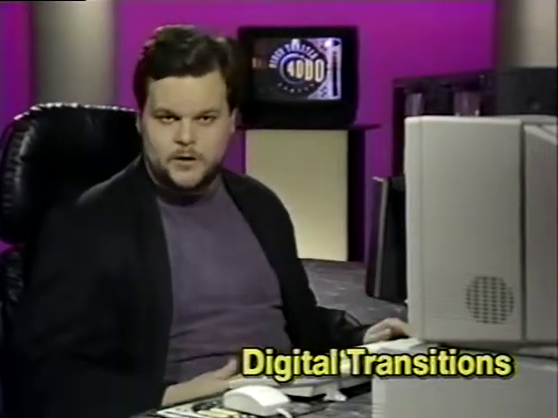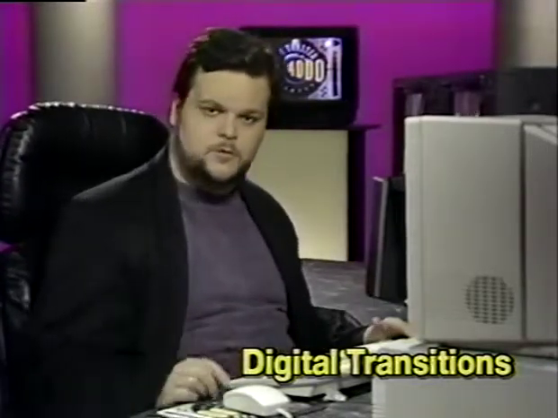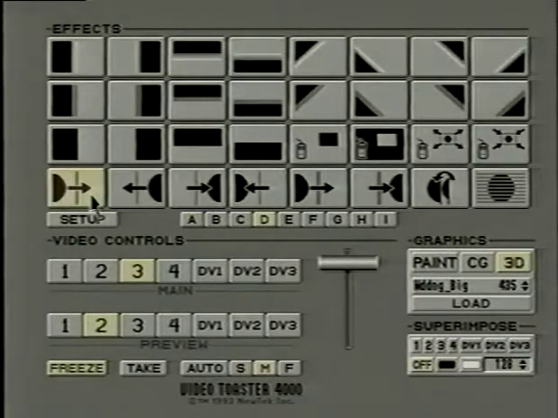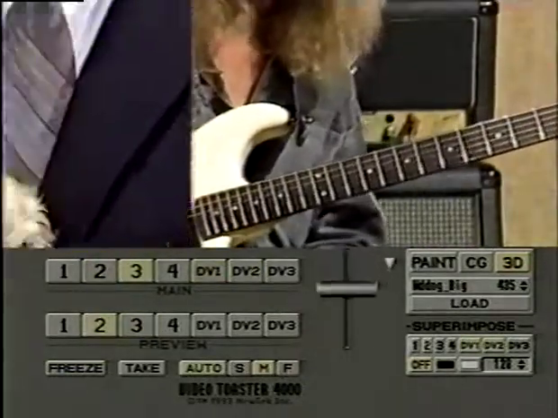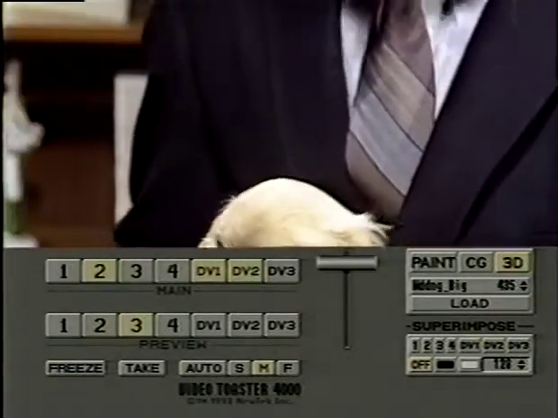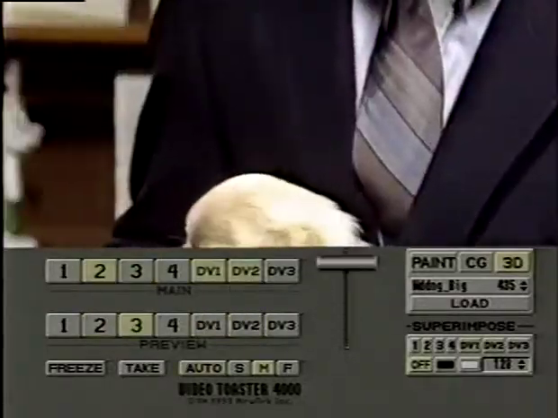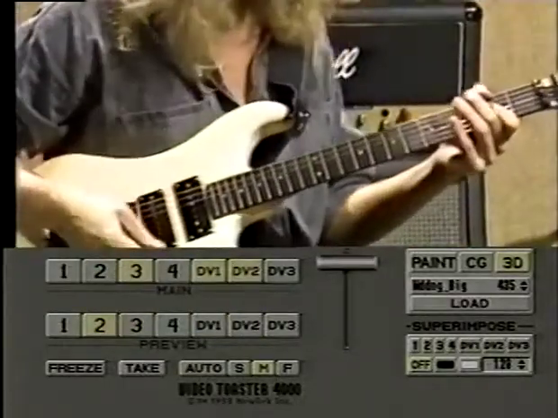Now, a digital transition actually moves the video, flips or tumbles it. And the toaster, of course, is also capable of those. If we go back to the D bank, here's a simple digital transition. You notice in this case, it's actually moving the whole image. So again, here's a wipe. Here's a digital. You notice one actually moves the whole image.